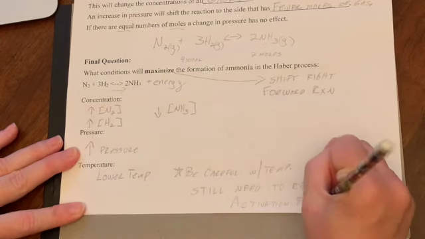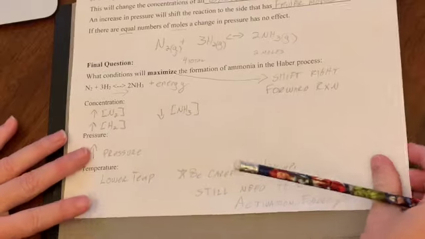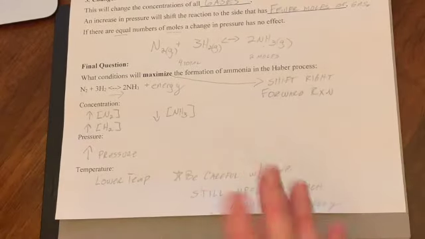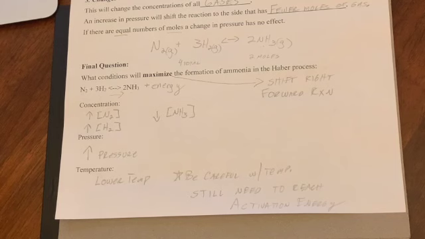All right. Okay, so we're going to do a bunch of practice on this in class. I hope you have enjoyed our unit on reaction rates and chemical equilibrium.